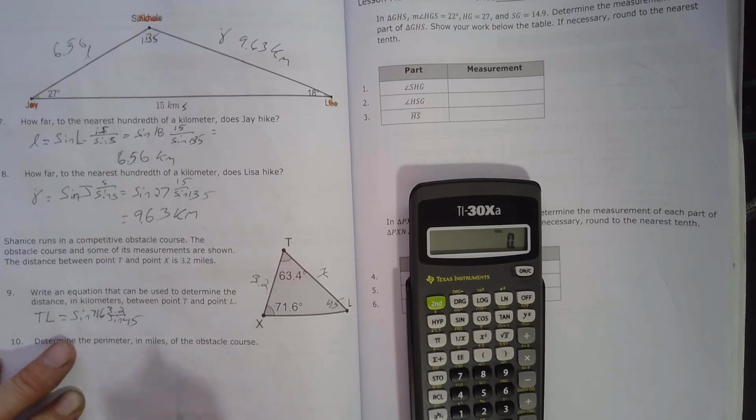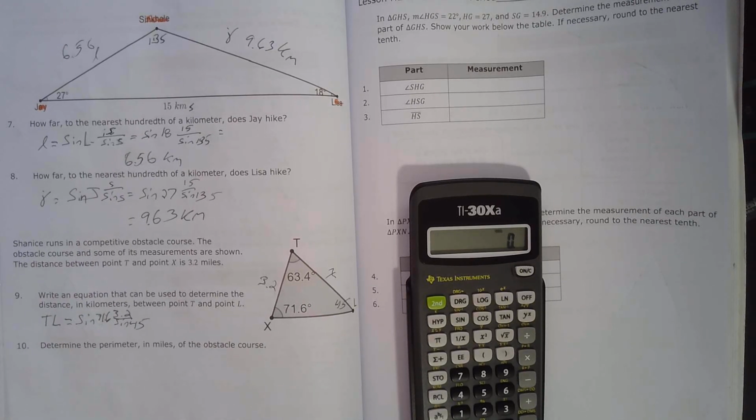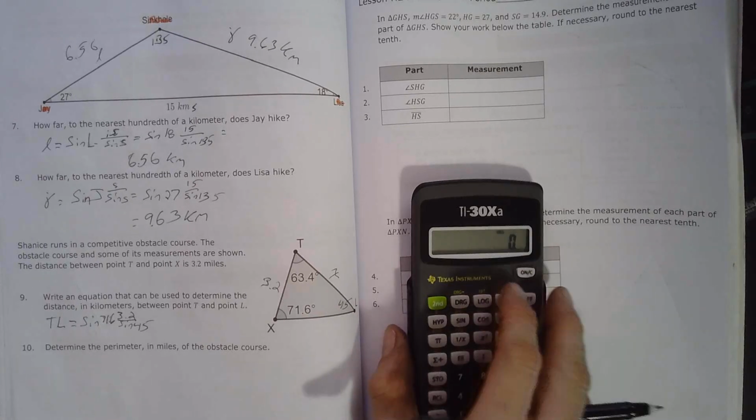That's my equation, and that's what I'm doing there.